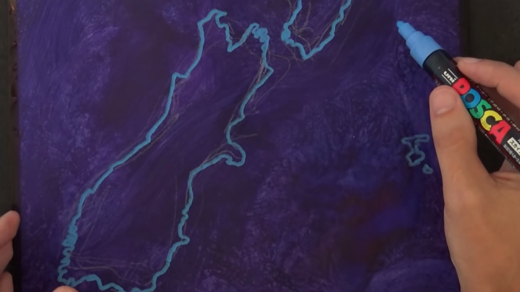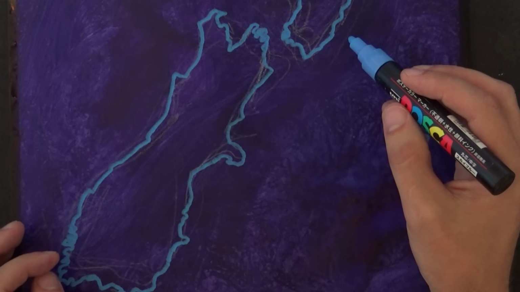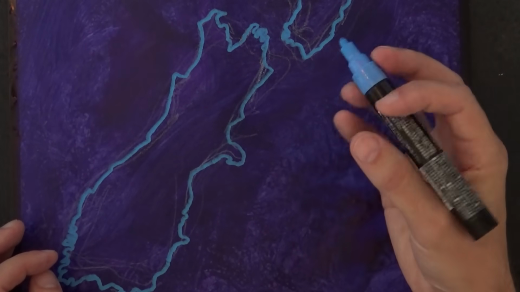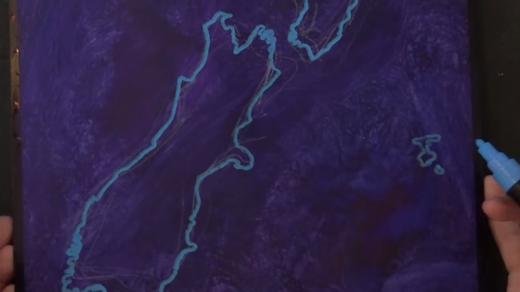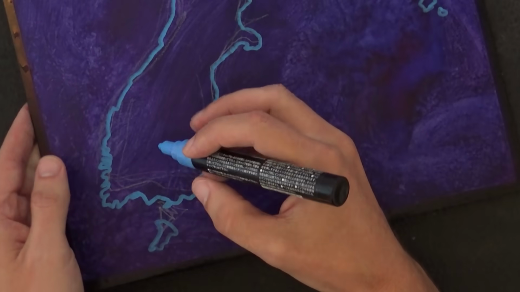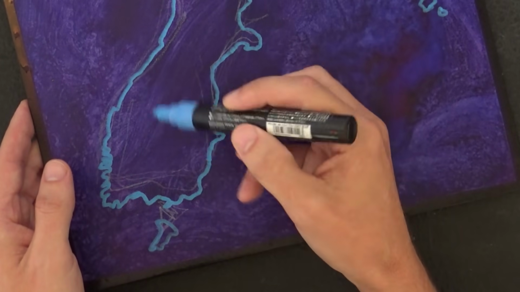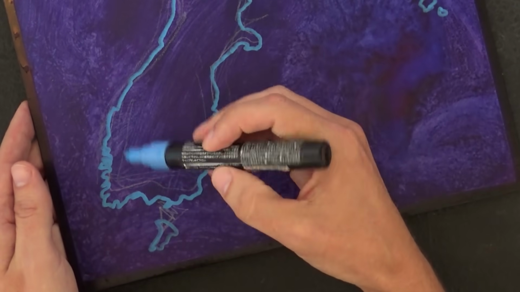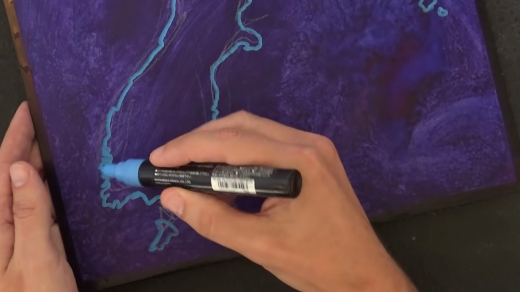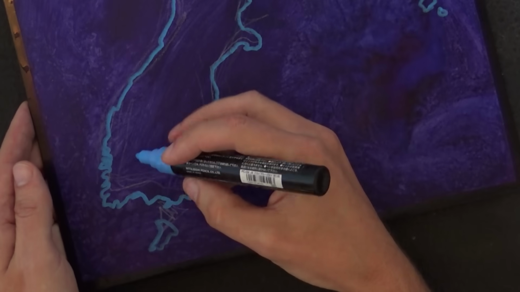I think I will go on with the lakes and rivers that I would like to add to this map, also in the same blue color. And let's start from the south. The Southern Lakes is a district here in the Fiordland area. It's a really mountainous area here in the South Island.